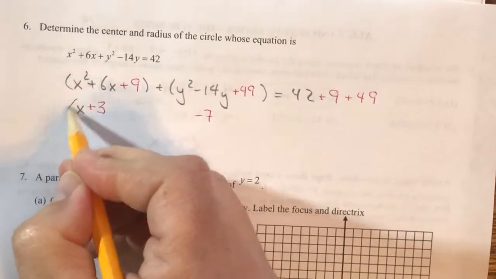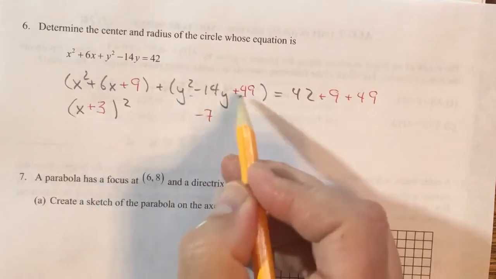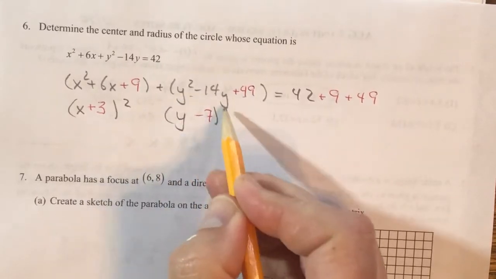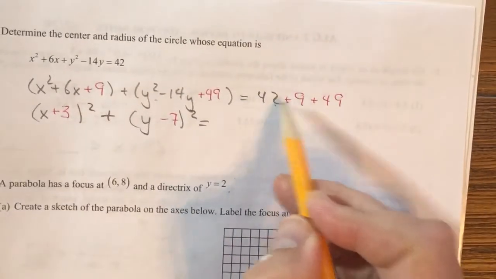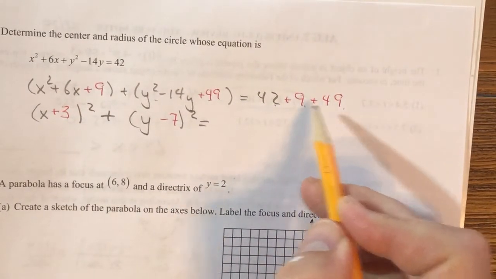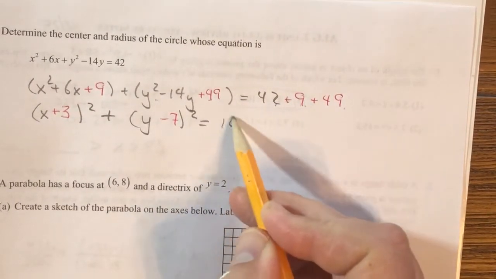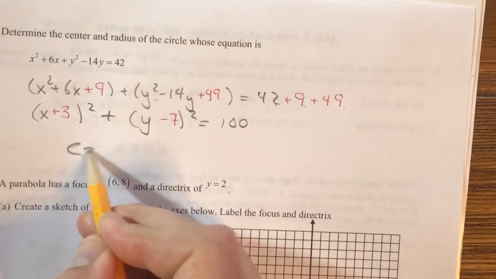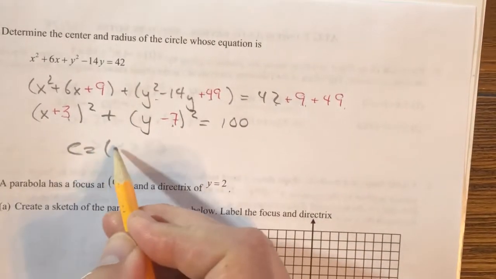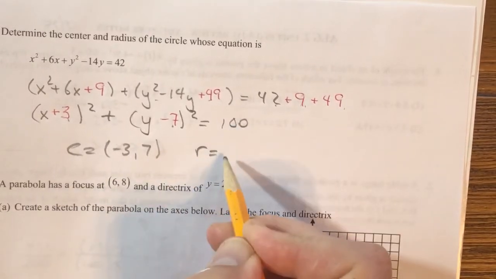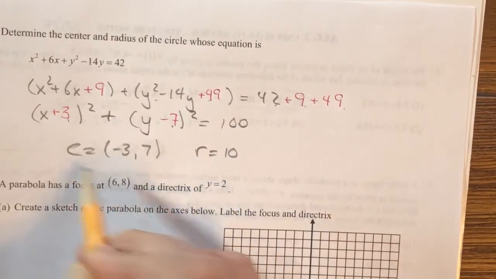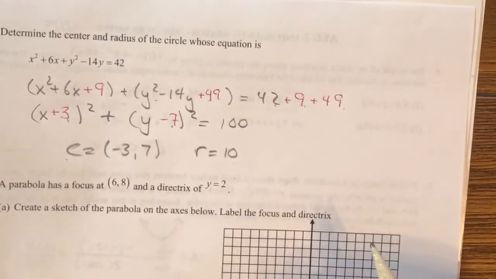So what do I get? X plus 3 squared. What does this factor into? Y minus 7 squared. What's in between? A plus sign. What's on the other side? Add all this up. We should get exactly 100, which is nice. So the center, don't forget they lie, is (-3, 7), and the radius this time comes out nice. Square root of 100 is 10. There's the center, there's the radius.